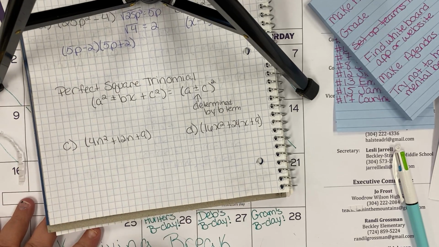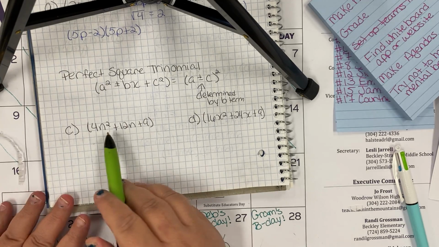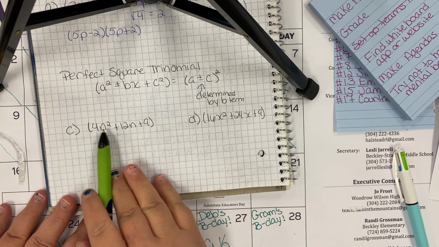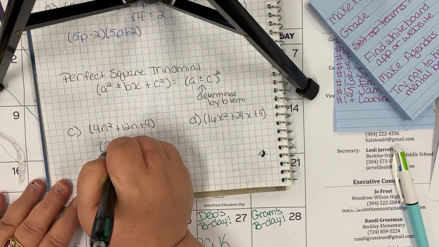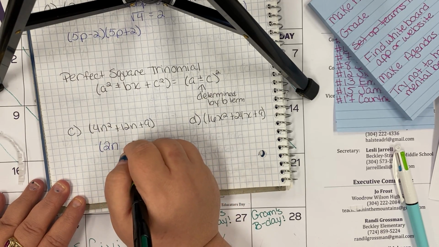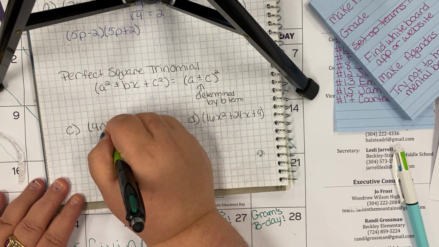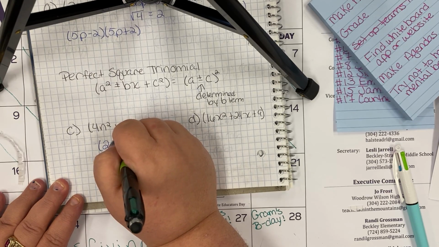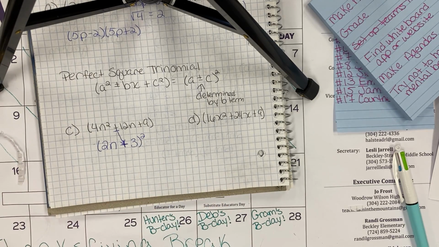So if we look here at part C, 4n squared plus 12n plus 9. 4n squared is a perfect square. It comes down to 2n. 9 is a perfect square. It becomes a 3 when you take the square root. And since this middle term is plus, we're going to drag that down. So 2n plus 3 squared will give us that trinomial.